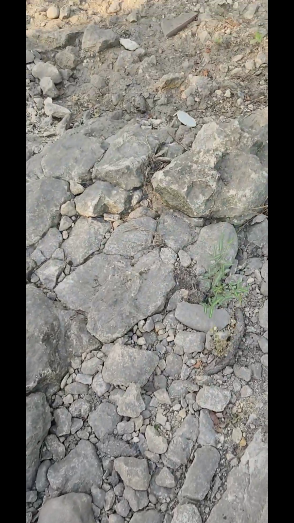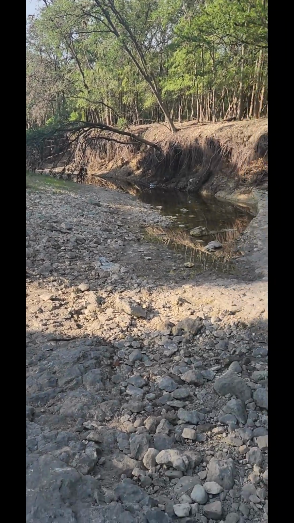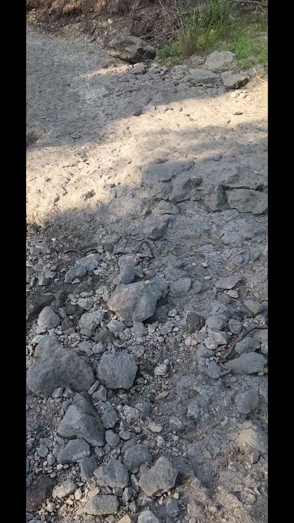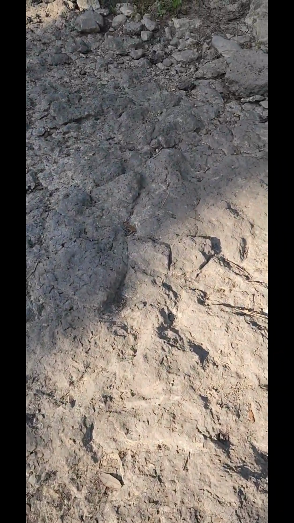And as we go through this giant ephemeral stream, which is a stream that only forms when it rains, we're going to be seeing a bunch of that and other mechanical weathering and other weathering processes.